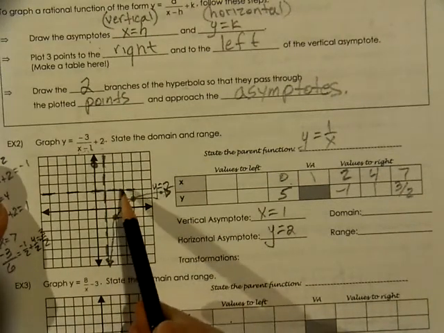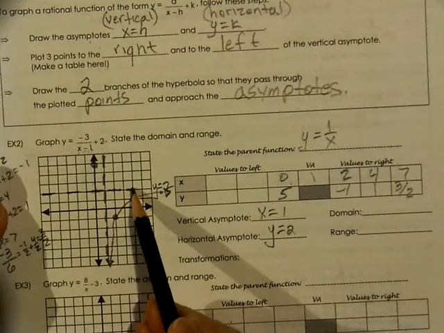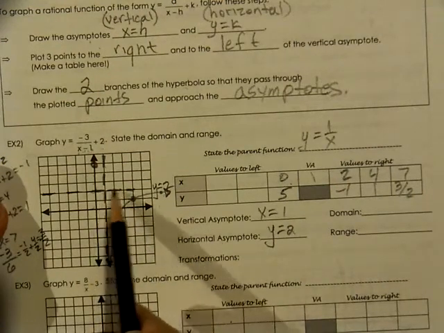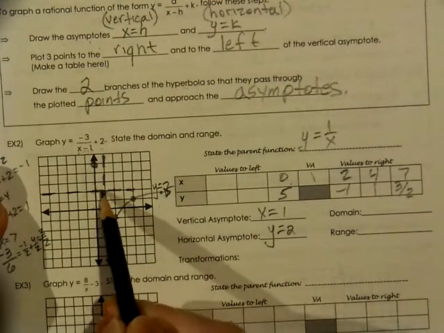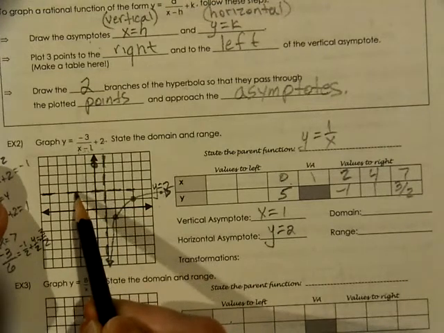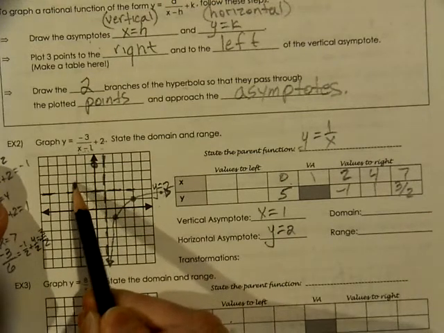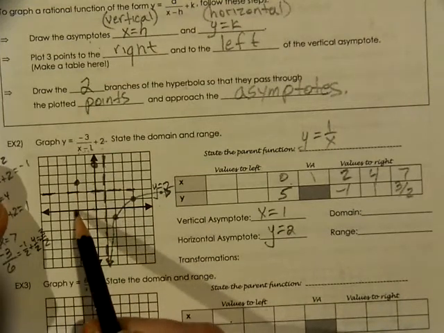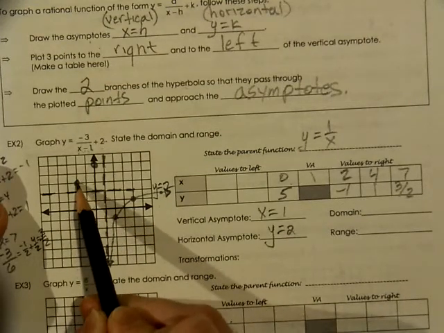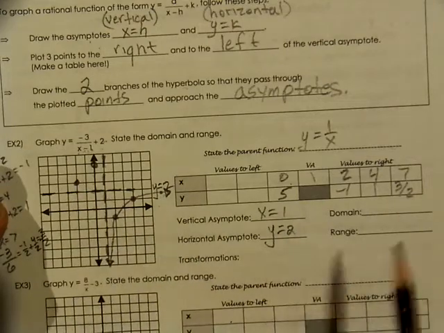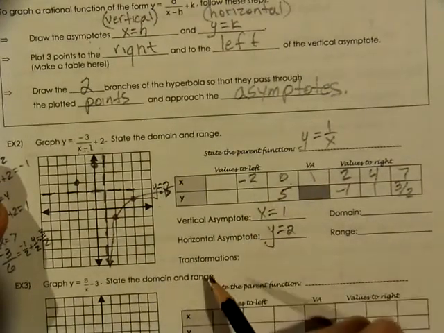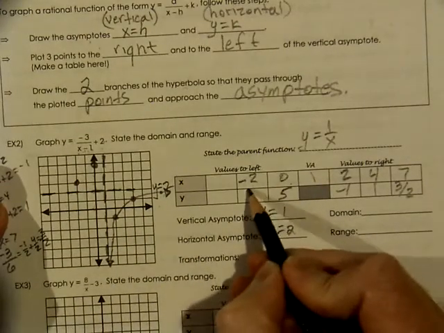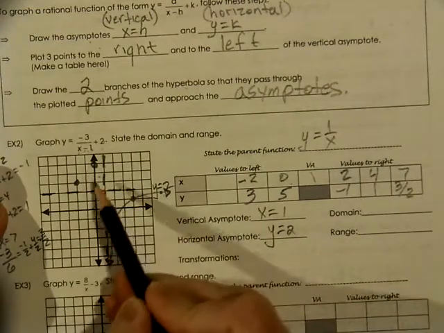Now we're going to go 3 to the right and 1 down. So we're going to move 3 to the left and 1 up. So that's a total of 2 to the left and 3 up.